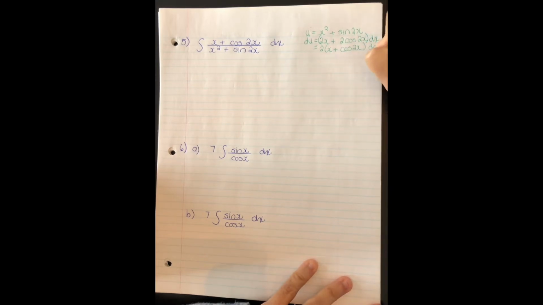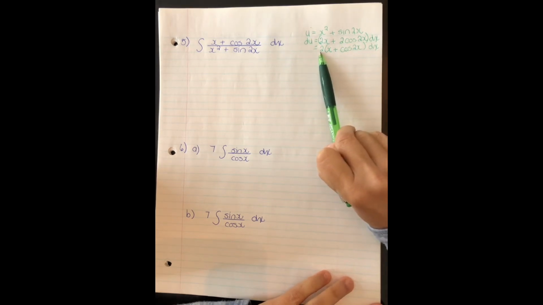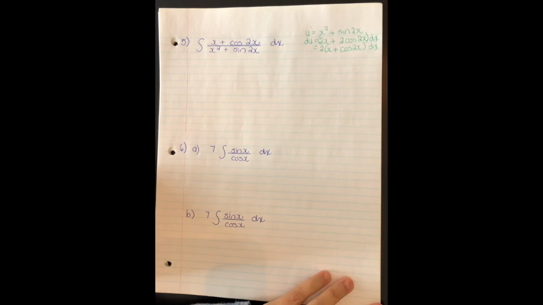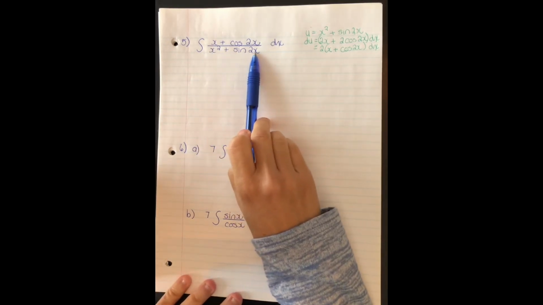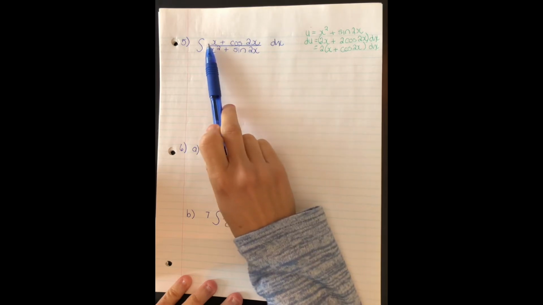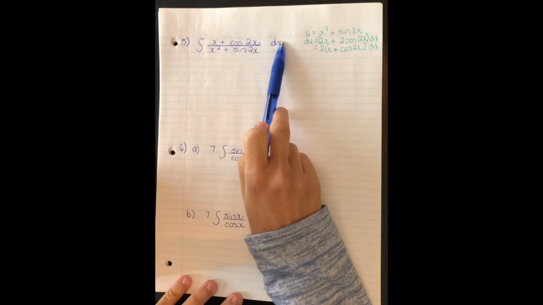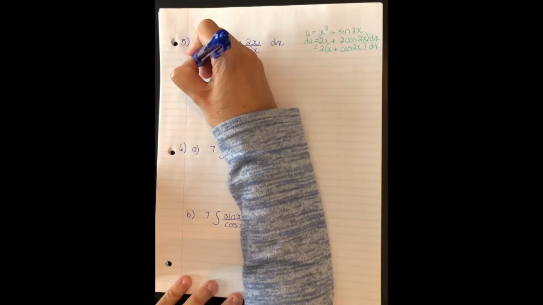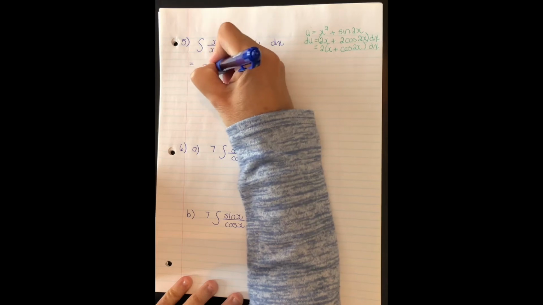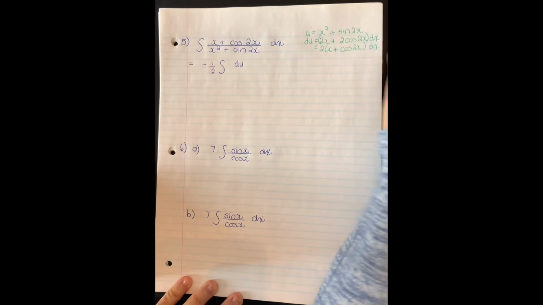The 2 is common factored from the front of the terms like this. All right, so now taking a look, we called the bottom u, and up top is all of this. That numerator is 1/2 of du. So we end up with 1/2, oops, don't know why I put in that negative sign.